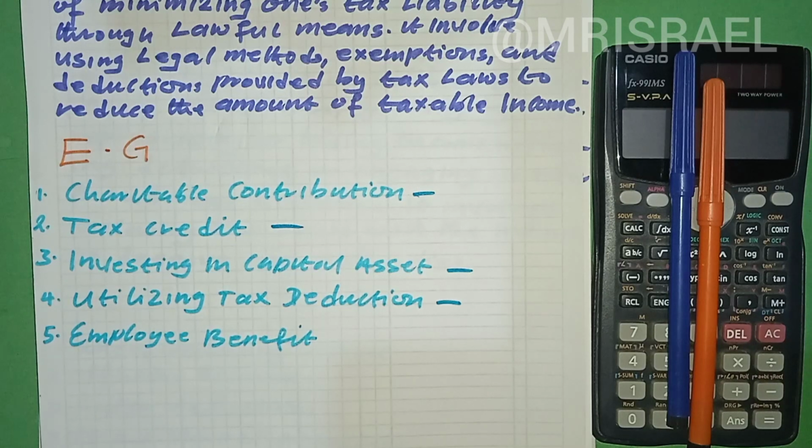One, contributing to charity organizations or political parties. Mind you, not all political parties, not all charity organizations. There must be those ones authorized by the tax authority. So when you contribute money to a political party or charity organization, you are leveraging on some deductions that can reduce your tax liability. Why? Because this amount is deductible. It is allowable. So it can reduce your tax liabilities.